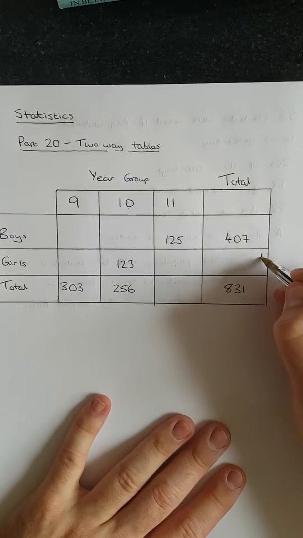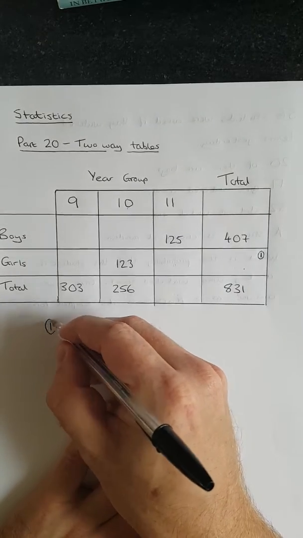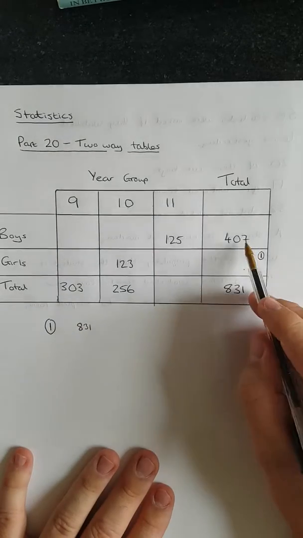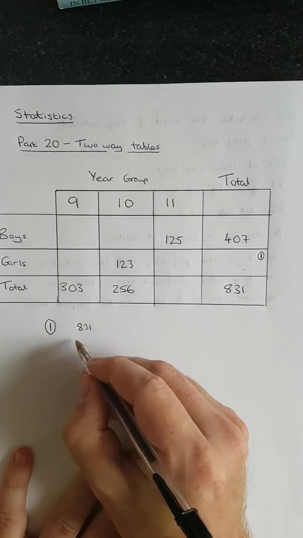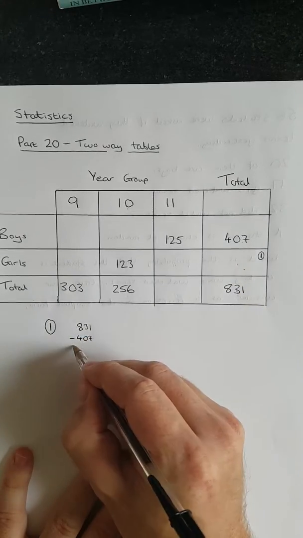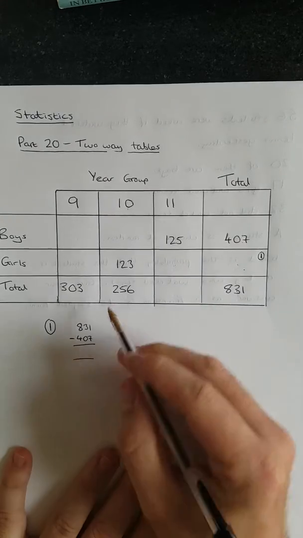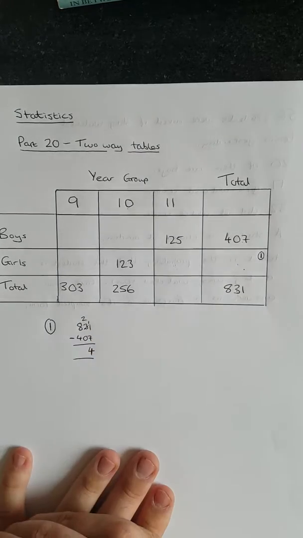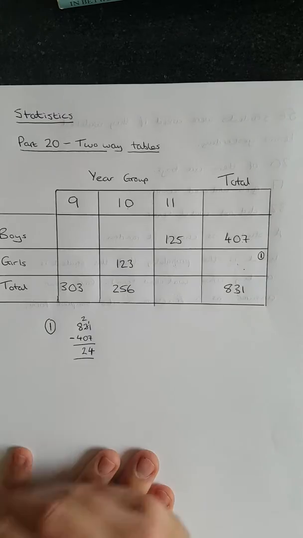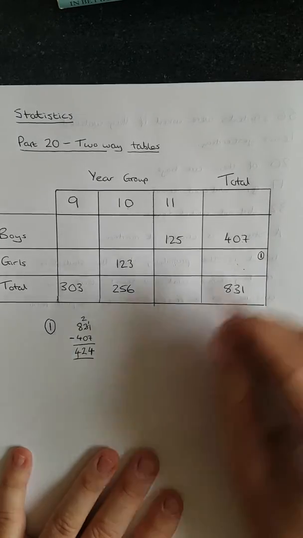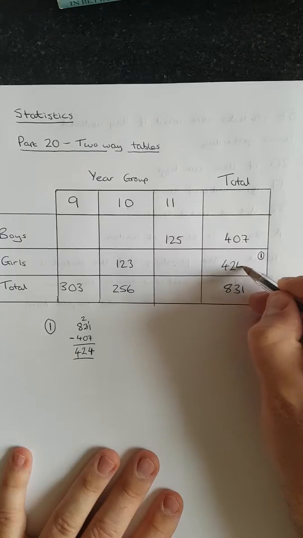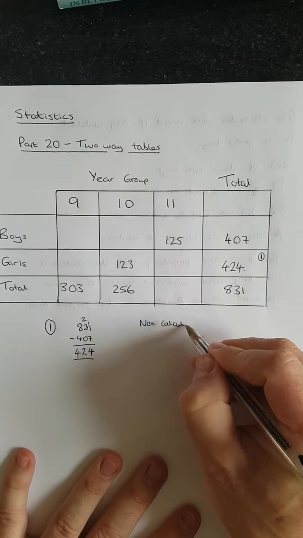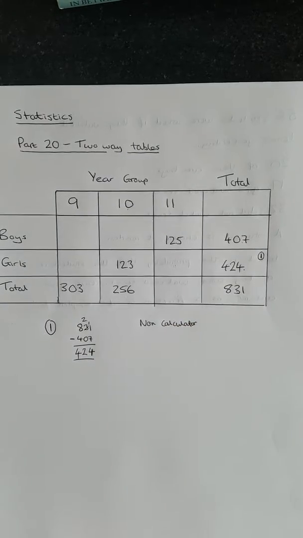So let's start here. And I'm going to number it 1 because it's calculation 1 for me. So, to work out the missing number, this add this makes that. So I'm going to do a subtract. I'm going to borrow from the 3. 11 take away 7 is 4. 2 take away 2 is 2. And 8 take away 4 is 4. So that's 424. Now bear in mind this is a non-calculator skill, so you're expected to be able to do these calculations.